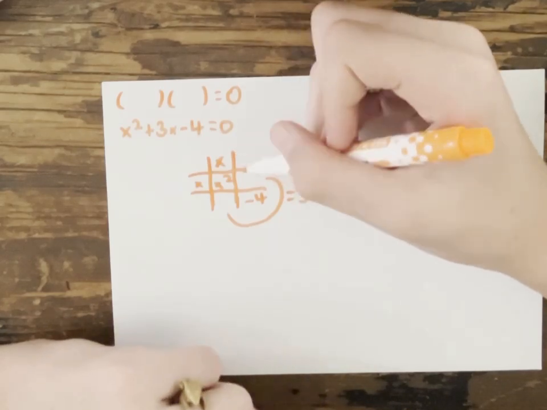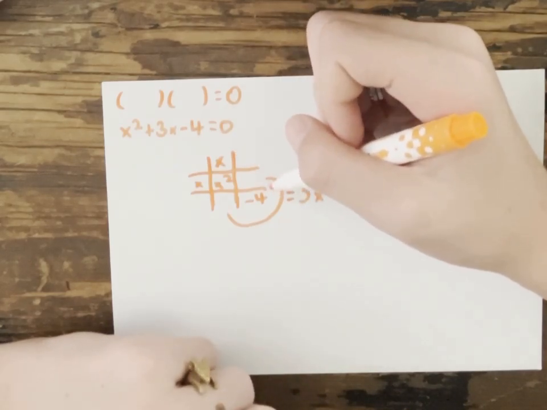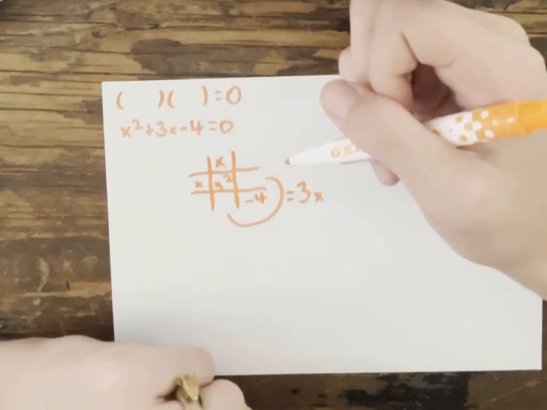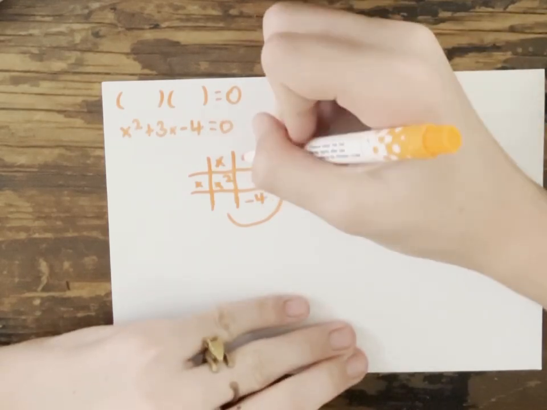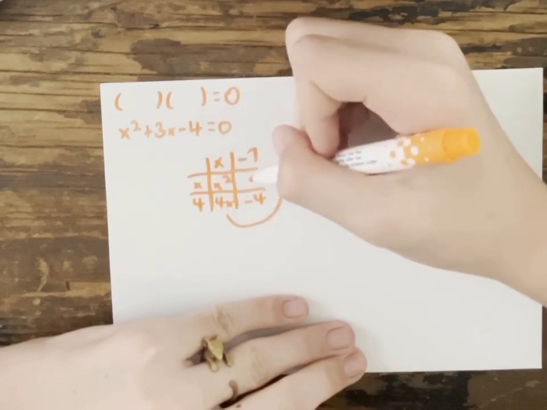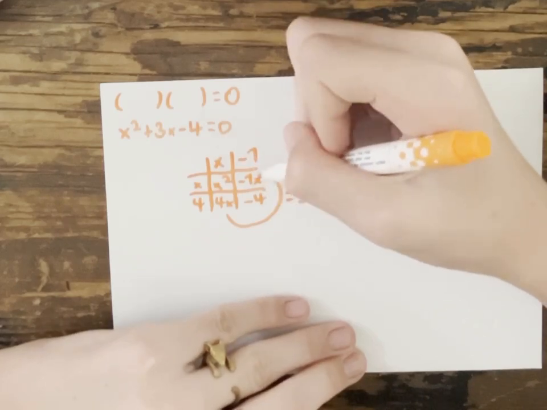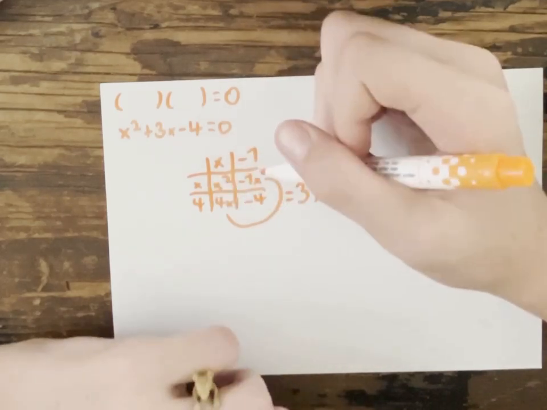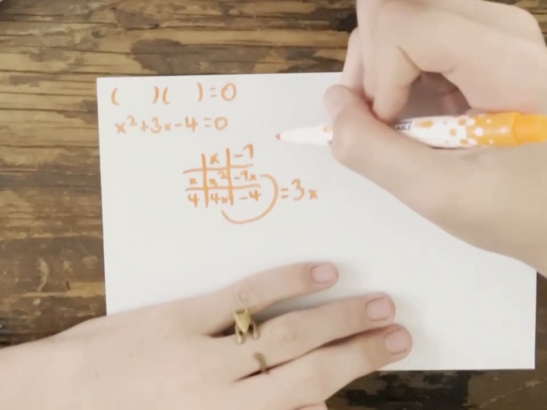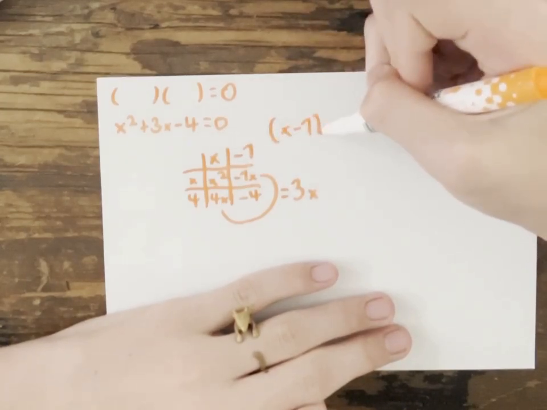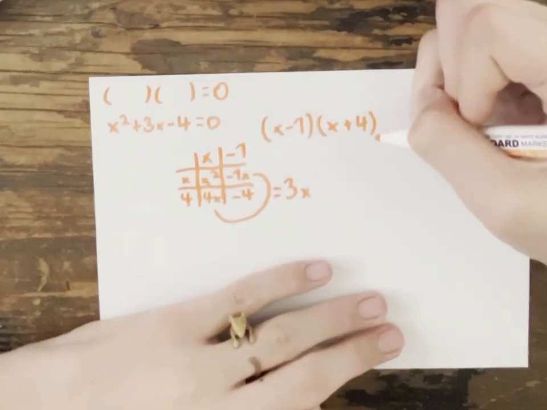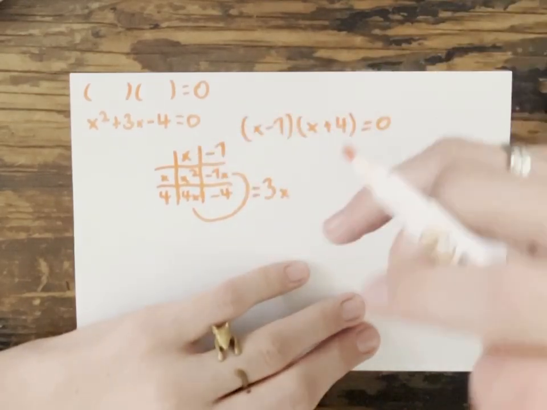Now, 1 times 4 is 4, and negative 1 times 4 is negative 4, and 4 plus negative 1 is also 3. So we can put the negative 1 over here, the 4 over here, get 4x and negative 1x, and then we have our whole grid done. Now, these two sides are our brackets. This first bracket is x minus 1 because of the things that are on this side, and then the second bracket is x plus 4, which equals 0 because our first equation also equals 0.